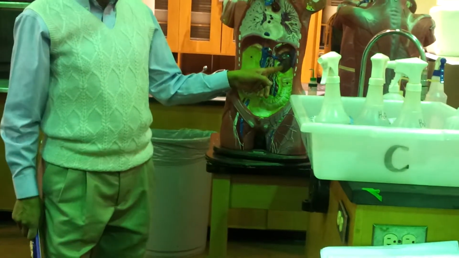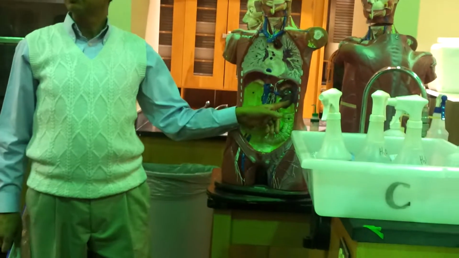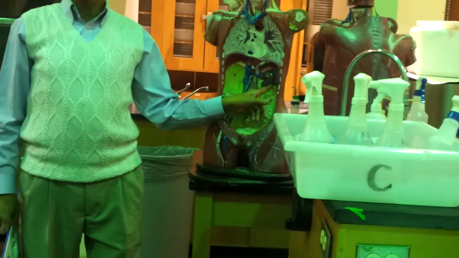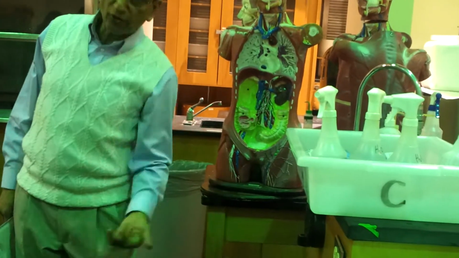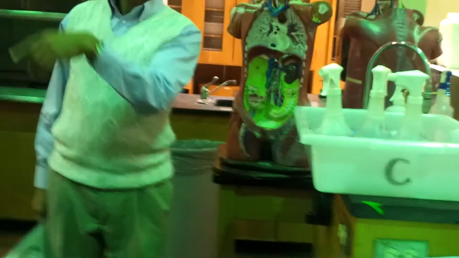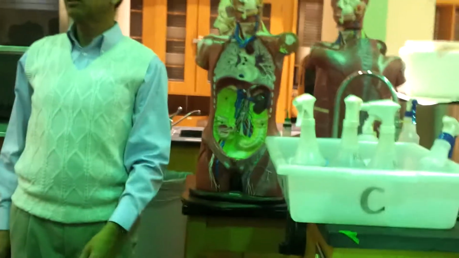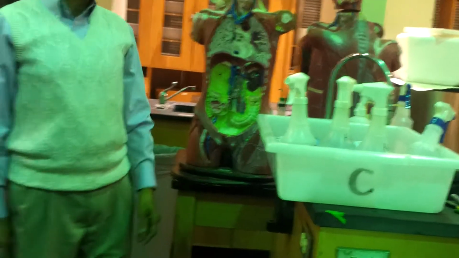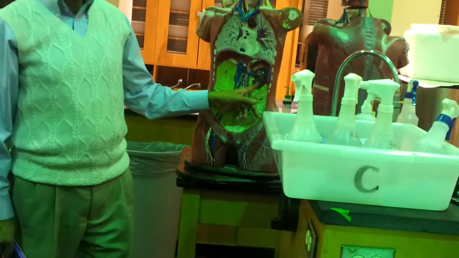What is this thing here? Can you see from back there? If you cannot, you can step forward. He's tall. Can you see from there? Can you? Okay.